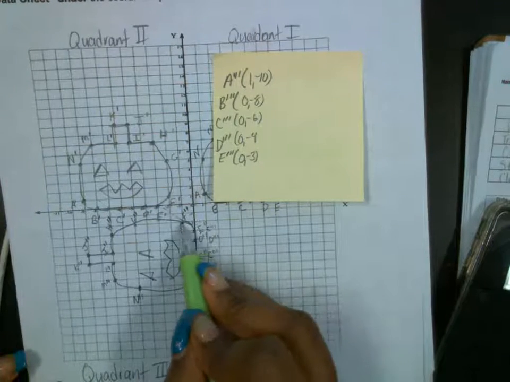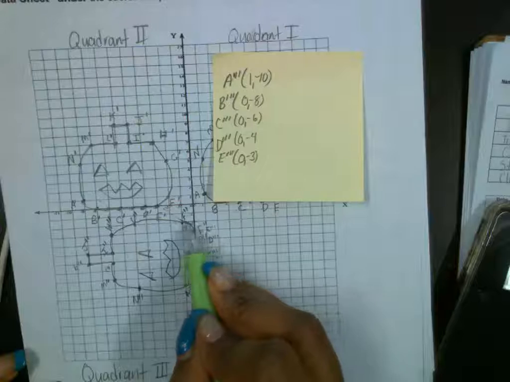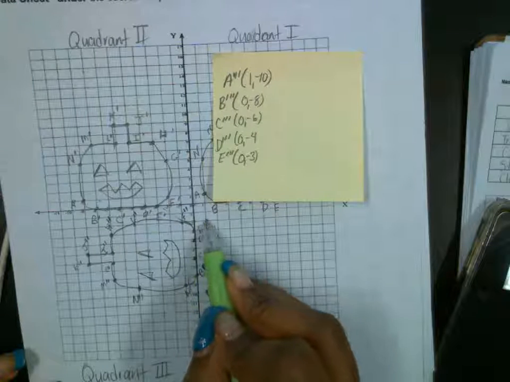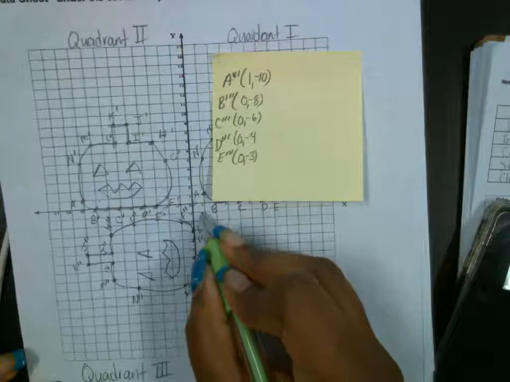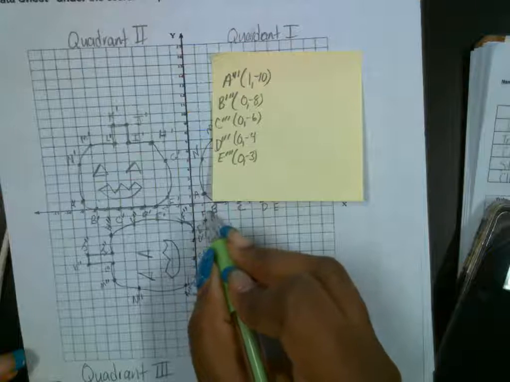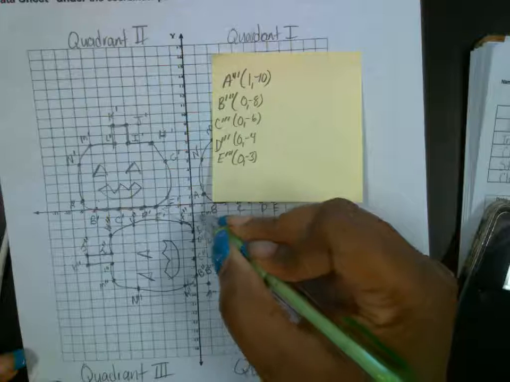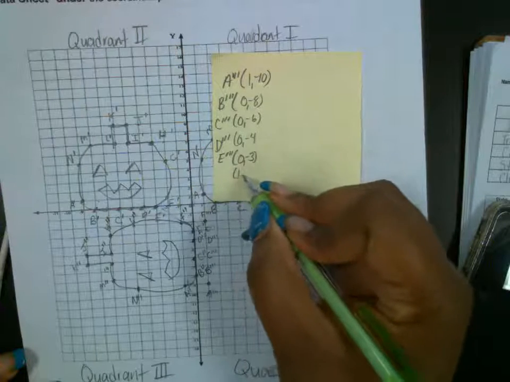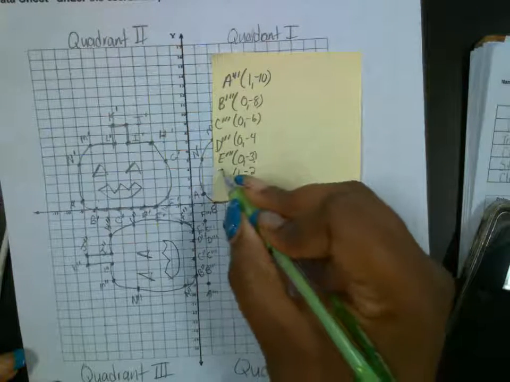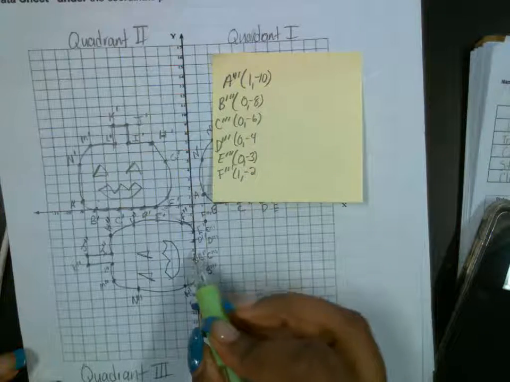All right, so let's look at F. F is one away from the line of reflection, or the y-axis, so it's going to be one away here. This is F triple prime. So that's going to be 1 and down 2. So that's positive 1 and negative 2. This is F triple prime.